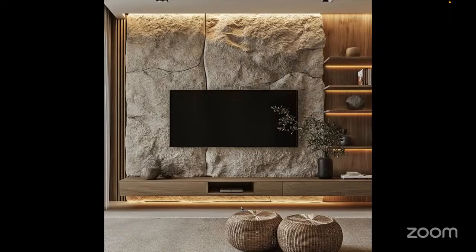It's very interesting. Then, as you can see, we have another LED light going from the top. So we have a dropped ceiling with a space here for a LED light, and that adds another source of light. And I'm sure it looks beautiful during the evening or at nighttime. So yeah, this is a really nice example of how to mix different materials.